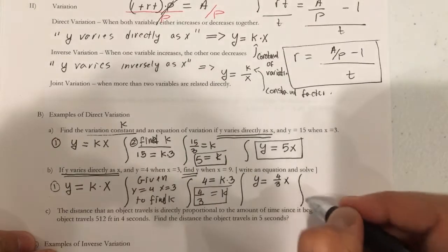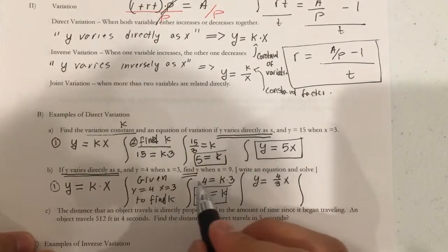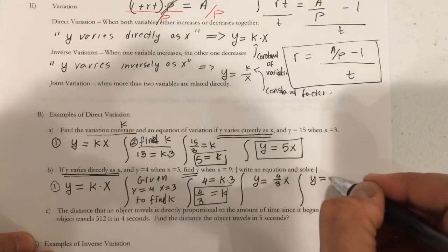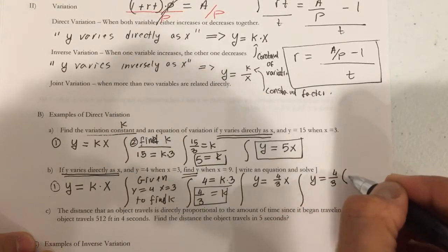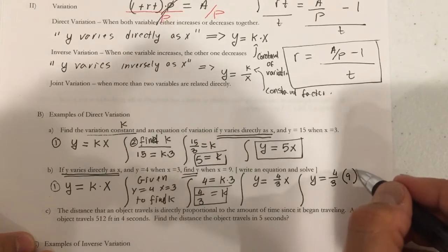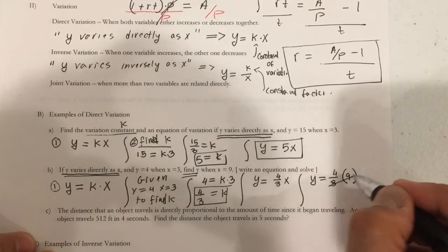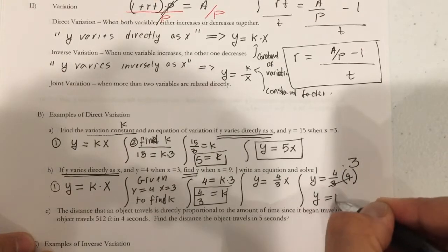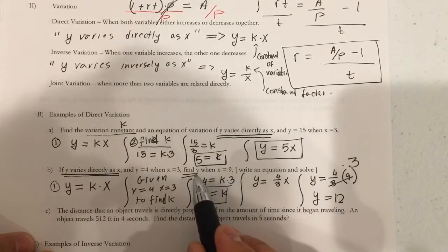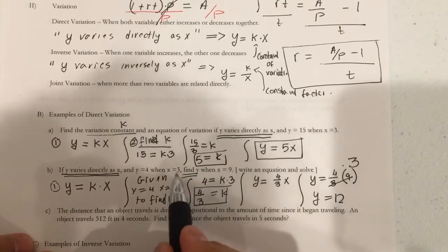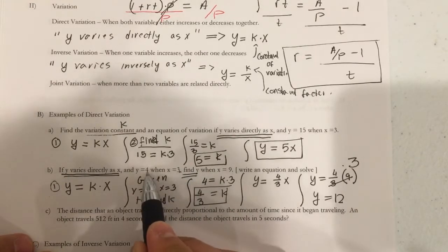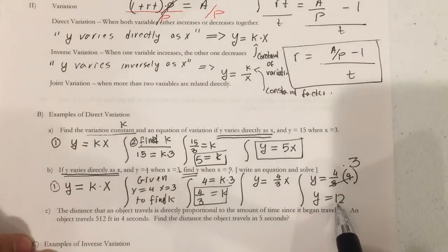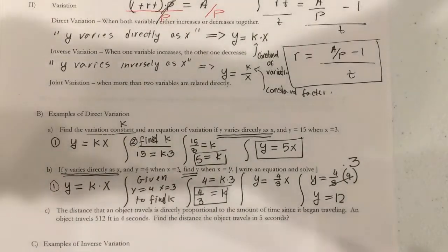Once we have the equation, we can answer the question, which says find y when x equals 9. So we plug in 9 here, and then we can simplify, cross cancel, that leaves 3, and 4 times 3 equals 12. So when x equals 9, y equals 12. As you can see, when x is small, y is small. When x is larger, y also gets pretty large. So y varies directly as x.